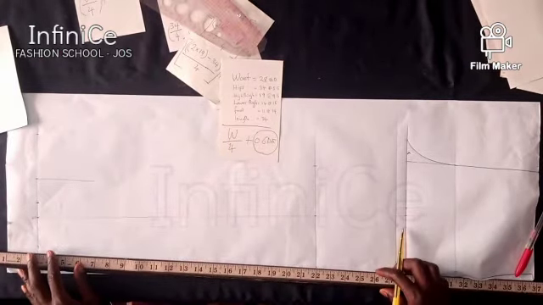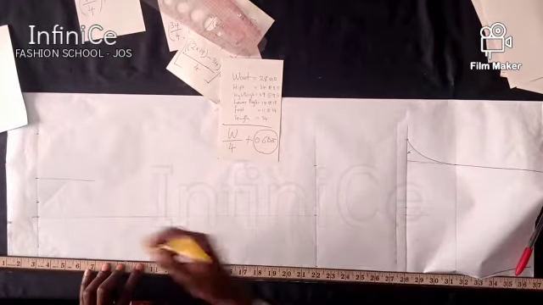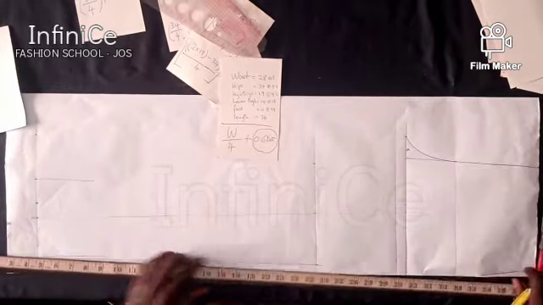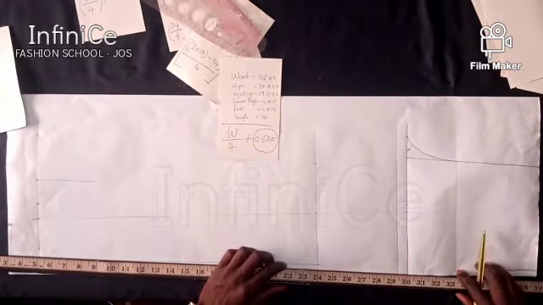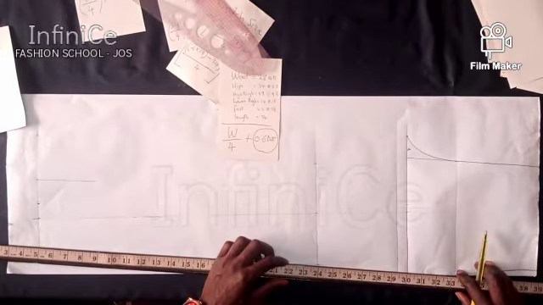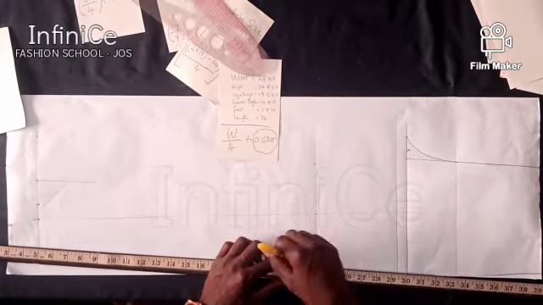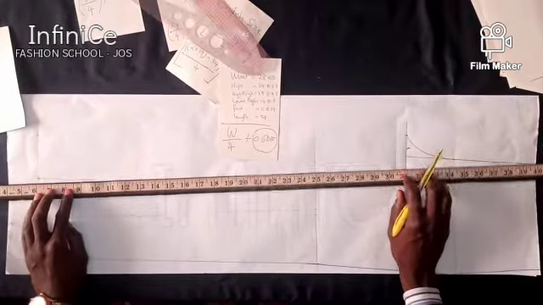Then we bring this up here. Then connect this to this side. It can meet at the crotch level or a little bit above it. We repeat the same thing here.